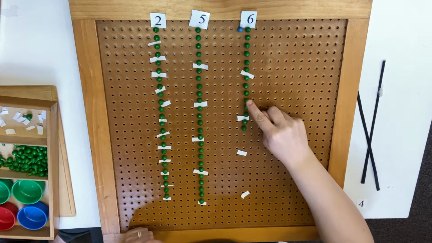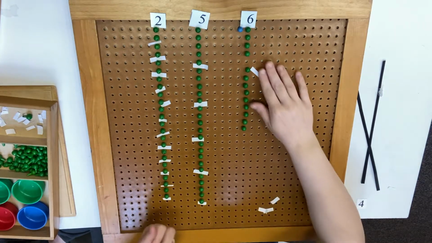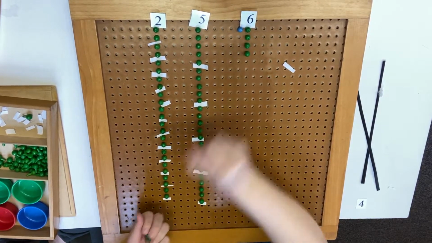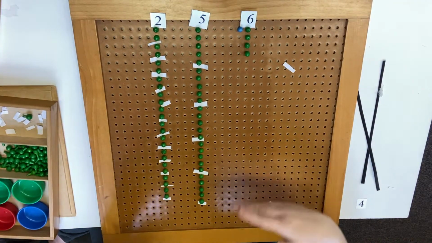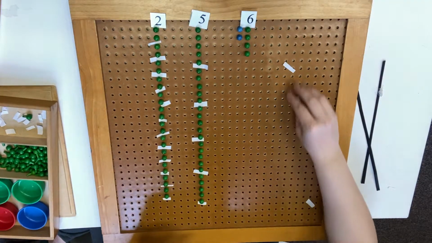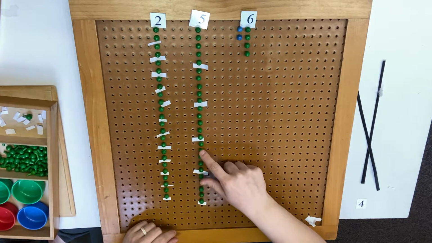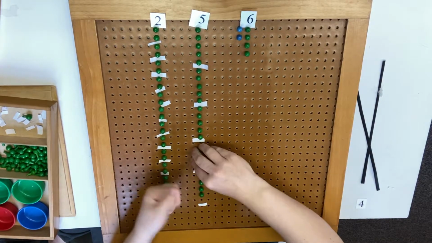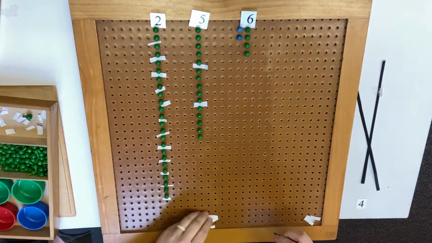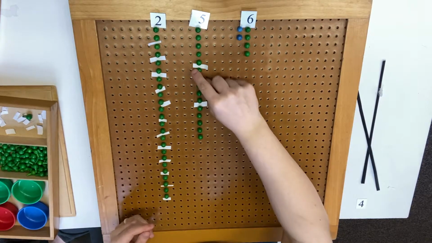1, 2, 3, 4, 5, 6, 7, 8, 9, 10. You see how I take out the 10th one? Then I just know I've got to take all these out rather than just counting up 10. All right, there. Oh, I had to take out my 10. There we go. All right, now let's do it here too. 1, 2, 3, 4, 5, 6, 7, 8, 9, 10. So I'm going to take out to here. 1, 2, 3, 4, 5, 6, 7, 8, 9, 10.